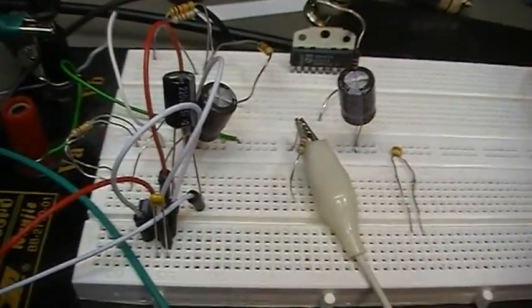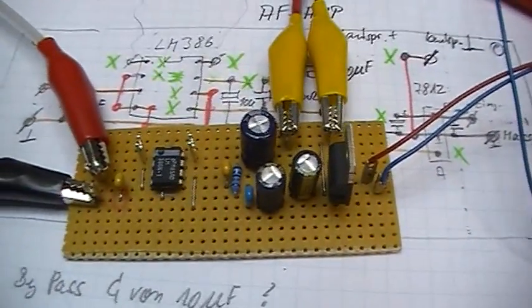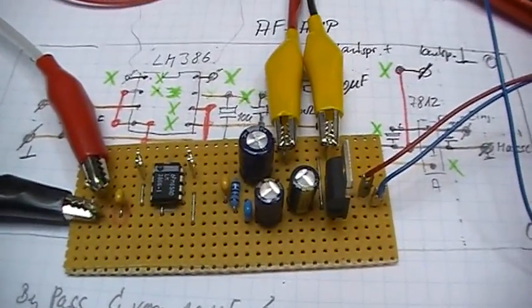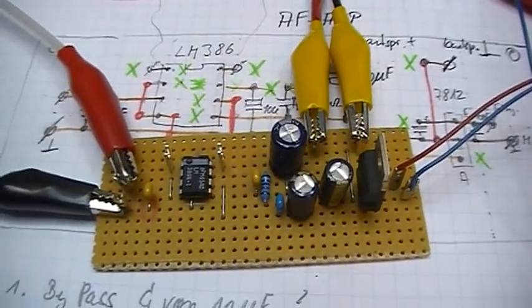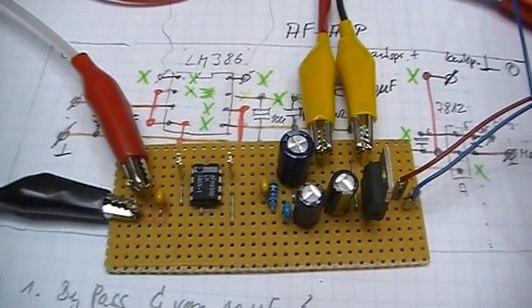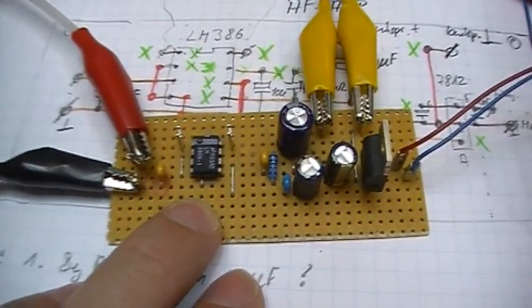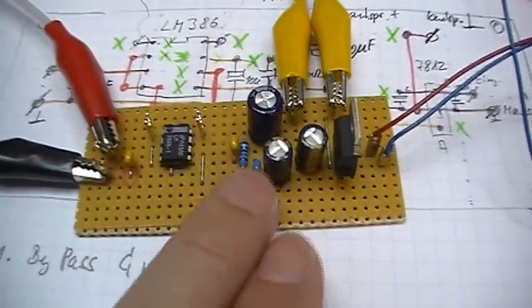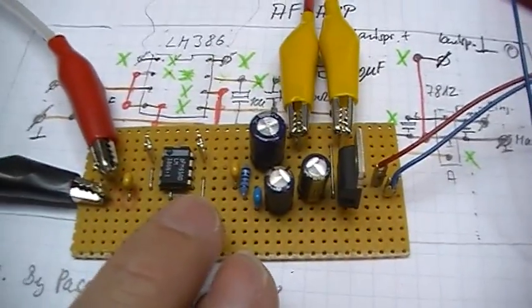Remember, on the breadboard we were only able to reach, best case, 2 or 2.5%, and I already guessed that we will be reaching a better level when it is on a board, and so that is what finally happens.